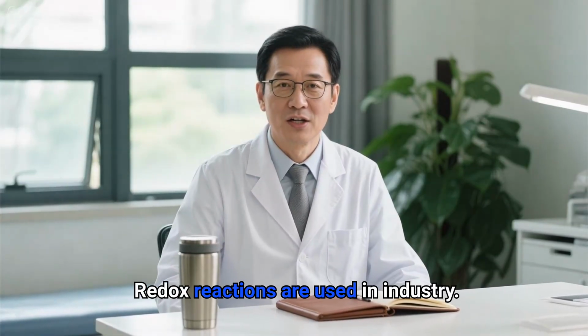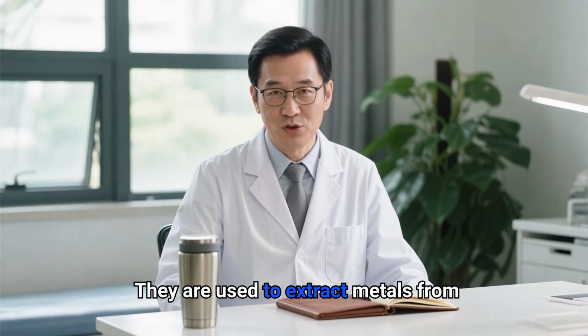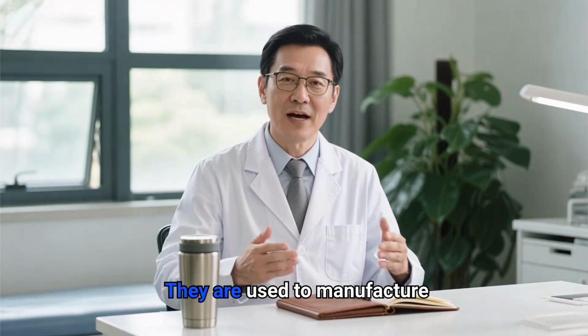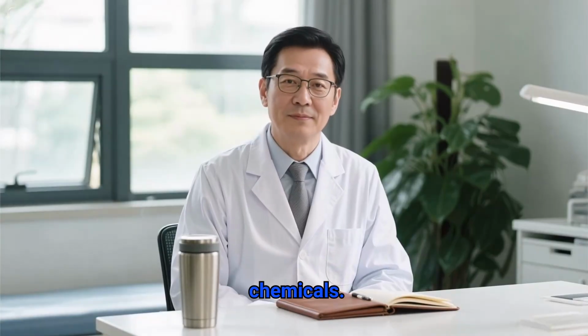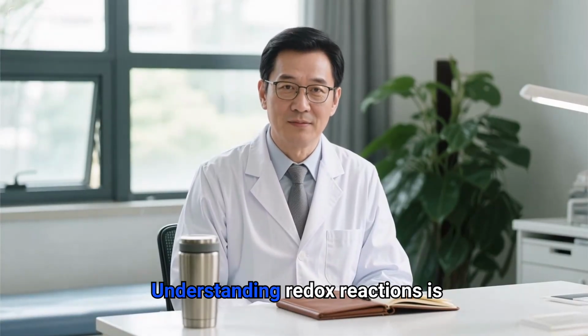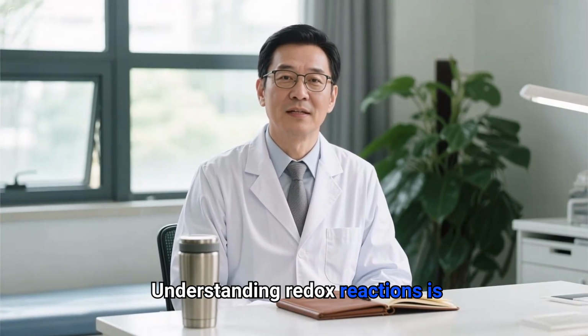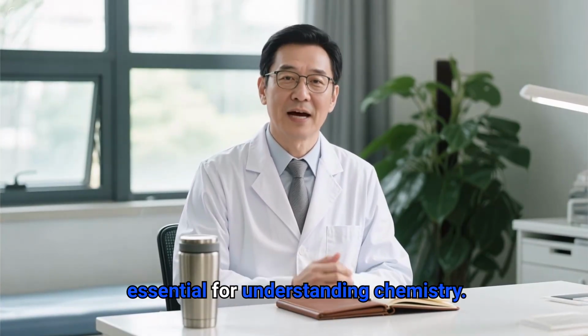Redox reactions are used in industry. They are used to extract metals from their ores. They are used to manufacture chemicals. They are used in electroplating. Understanding redox reactions is essential for understanding chemistry.